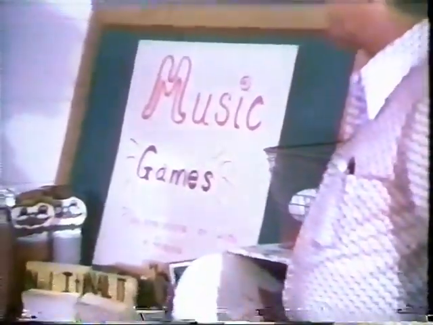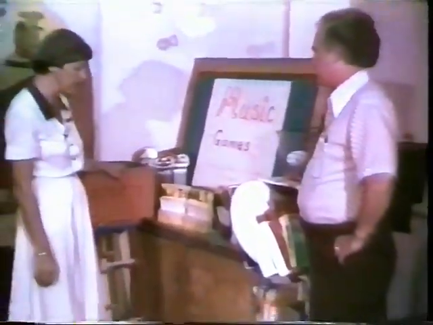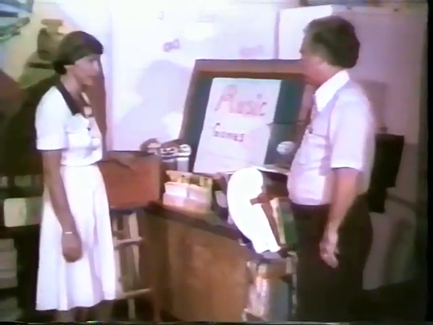Good. When it comes to individualizing instruction, this game corner is quite a help to you, isn't it? It really is. The games that are here are games that the children can come back and play without my assistance. And they know that, again, they have to have the self-discipline to be able to do this.